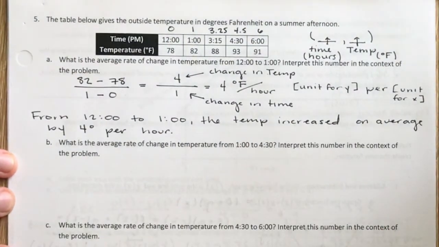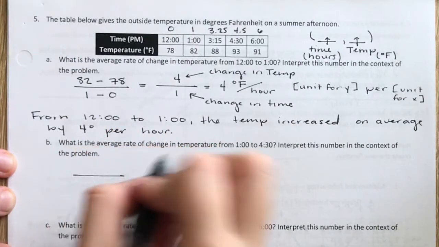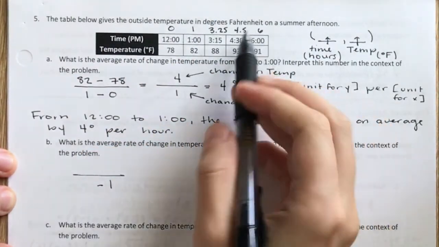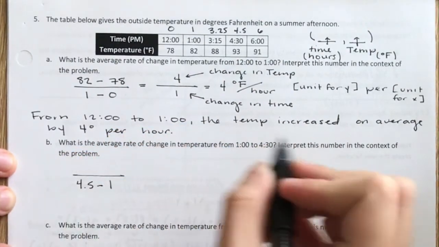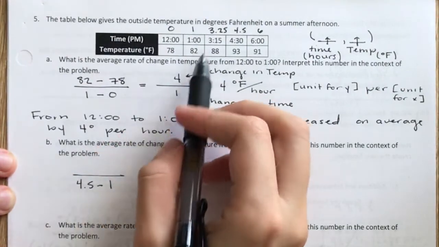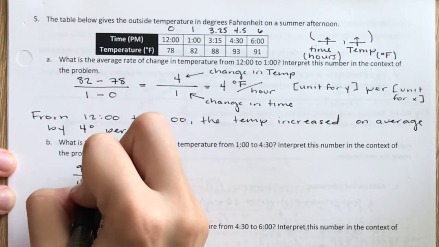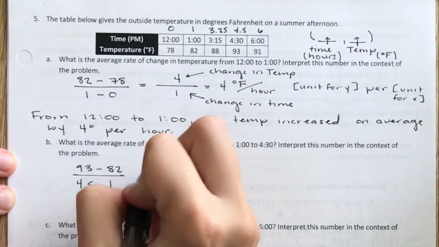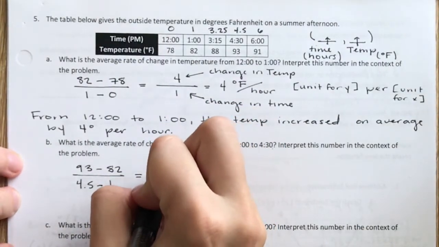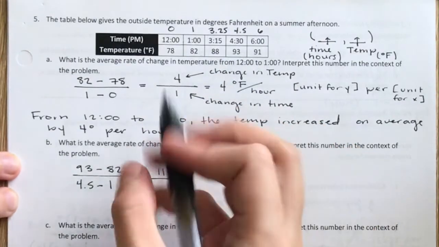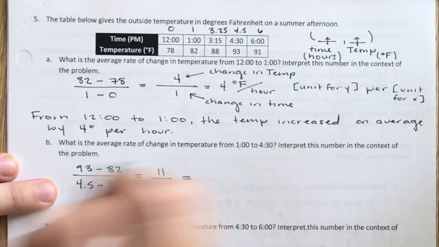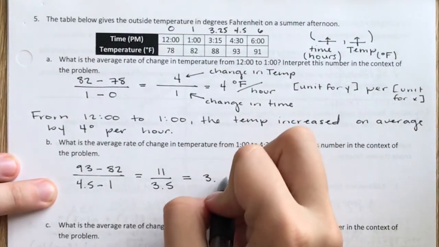So what is the average rate of change between 1 and 4:30? So let's do this again. At 1 o'clock, we're at 1 hour. At 4:30, we're at 4.5 hours. So between 1 o'clock and 4:30, 3.5 hours have passed, right? Our temperature at 4:30 is 93, and our temperature at 1 is 82. We calculate this, and we end up with 11. So our change in temperature is 11 degrees, right? We've gotten 11 degrees hotter over that time, and that time is 3.5 hours. So we can put this into our calculator, and we end up with 3.143.